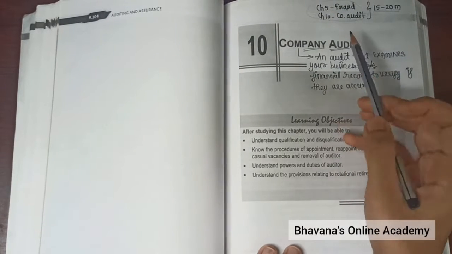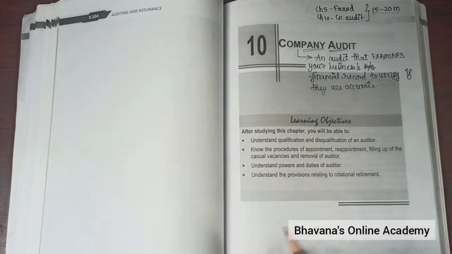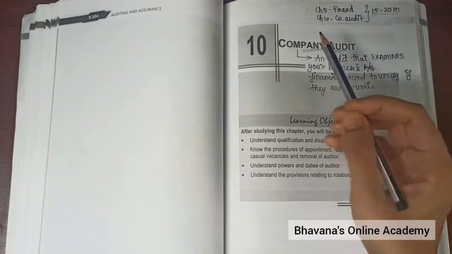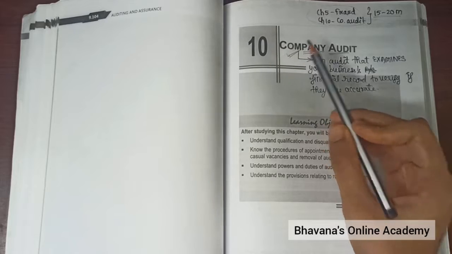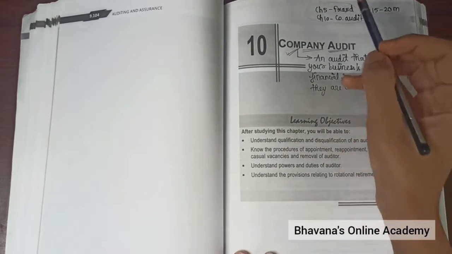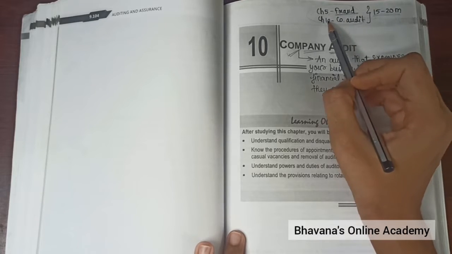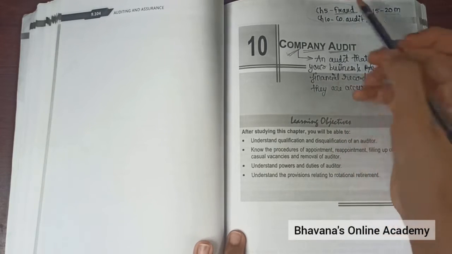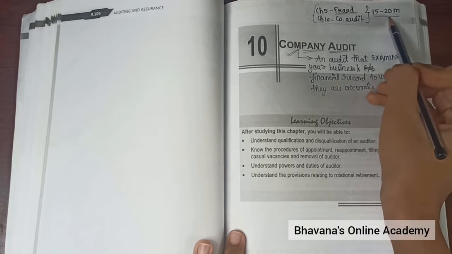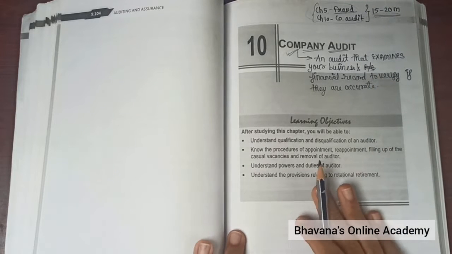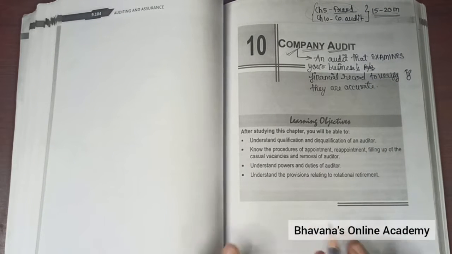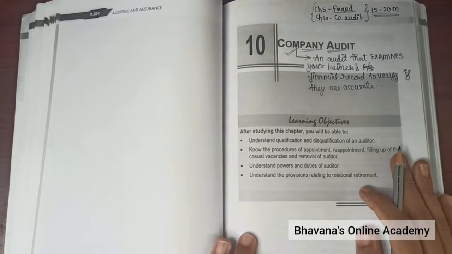So today we are going to learn the chapter of company audit. But before we start the chapter, I would like to tell you what weightage this chapter carries in the exam. In the audit exam, you have chapter number 5 which is related to fraud, and chapter number 10, that is the company audit. These both chapters come for 15 to 20 marks in your exam. So this is the importance of this chapter. So let's start.